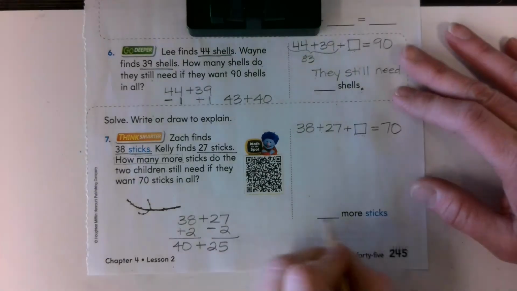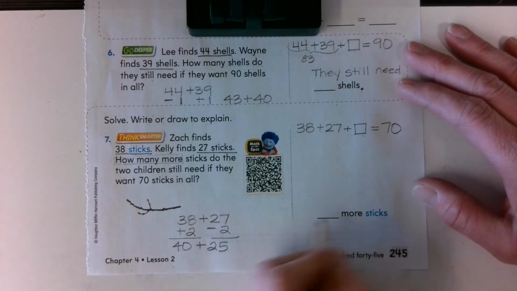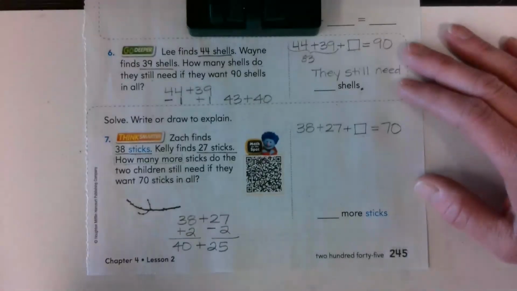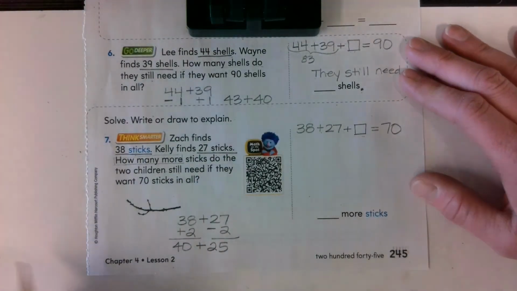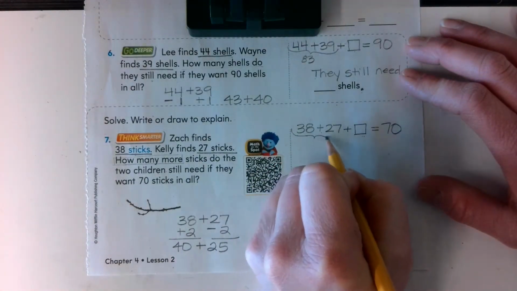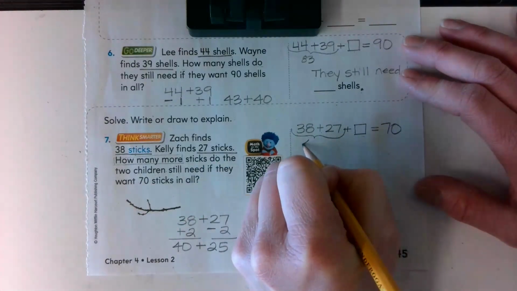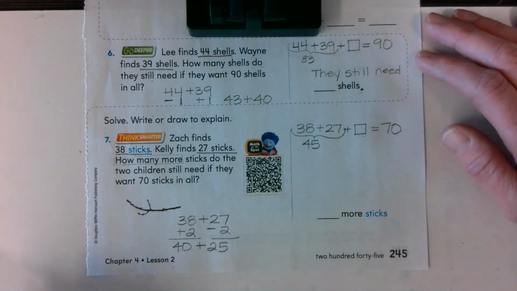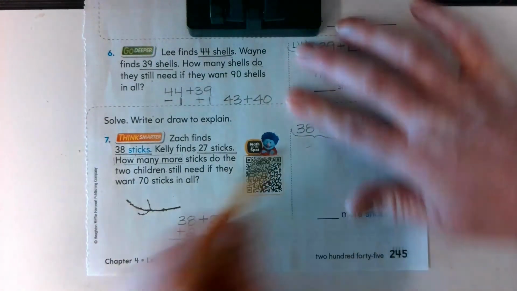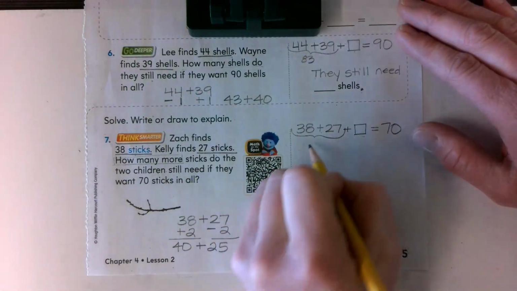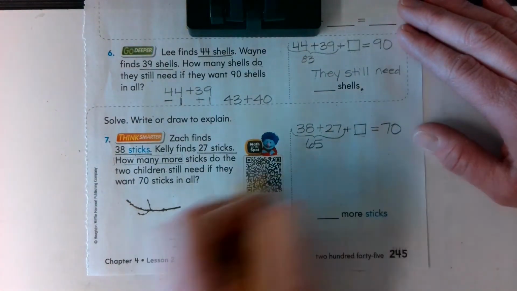Okay, so do I put 65 right here? No, we're not done. This is a 2-step problem. So we found out, okay, that 38 plus 27 is 45. Oh, no. No, that's not 45. What is it? 65.